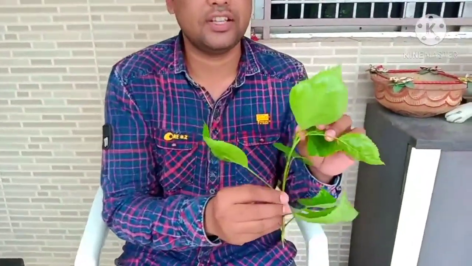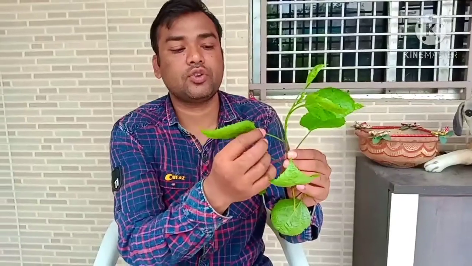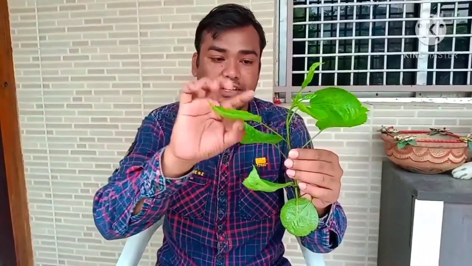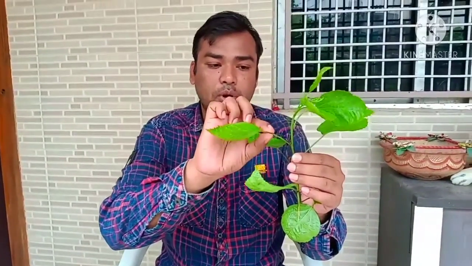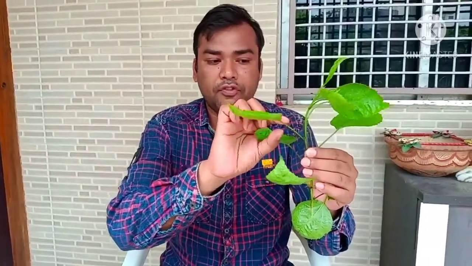Observe this leaf. If you observe this leaf properly, this entire leaf is attached to the stem with the help of a stalk, and this stalk is called the petiole. If you observe minutely, at the base of the stalk or the petiole, a hair-like structure is present. This is called the stipule.